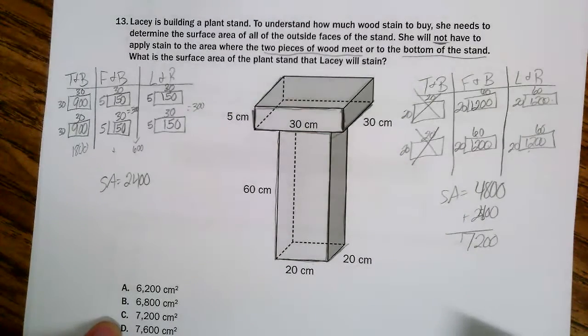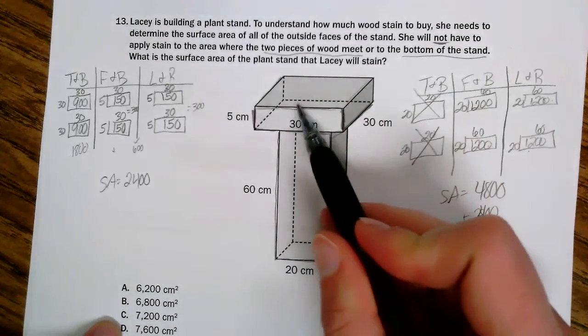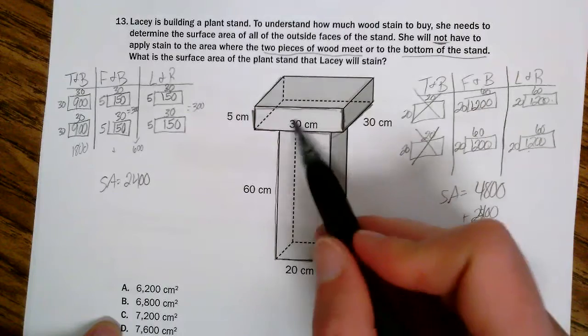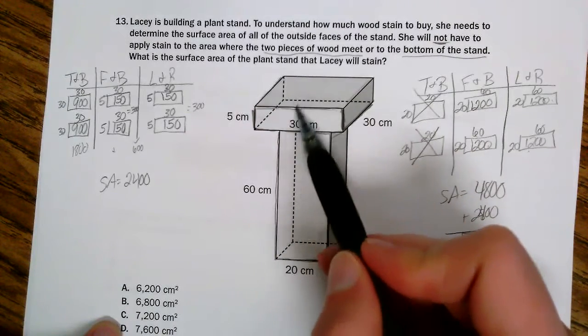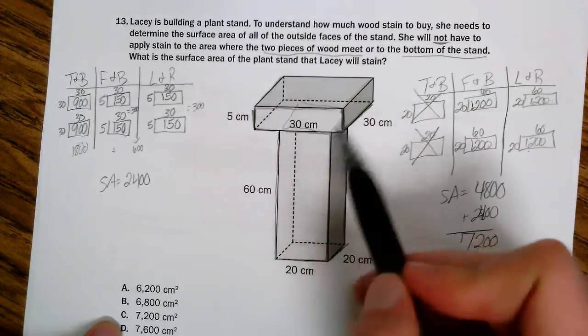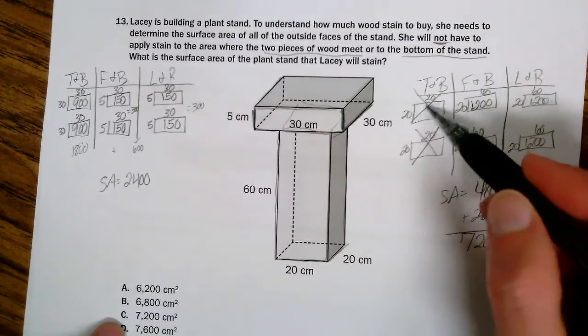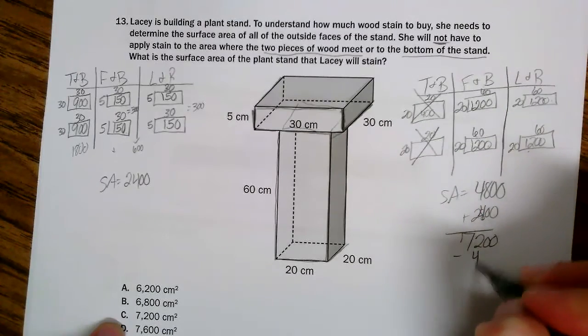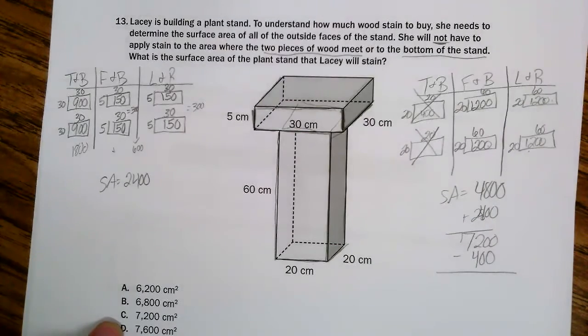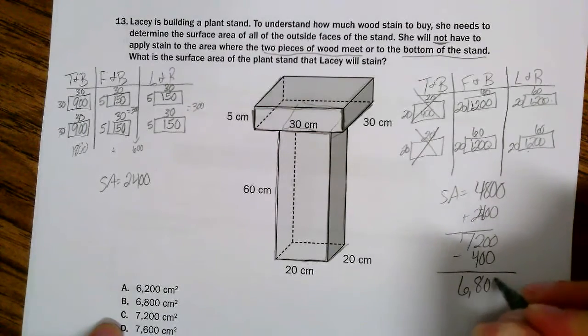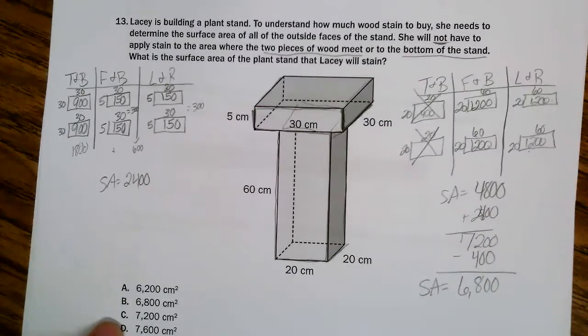7200. Okay, now I have to take out where this top piece overlaps here. So I'm going to take out this area. Now it's not the whole bottom piece, it's just the same area as the top. So my top area was a 20 by 20, which was 400. So I'm going to subtract 400. So 7200 minus 400 leaves me with 6,800. So my total surface area of where she's going to put the stain is B, 6,800 centimeters squared.